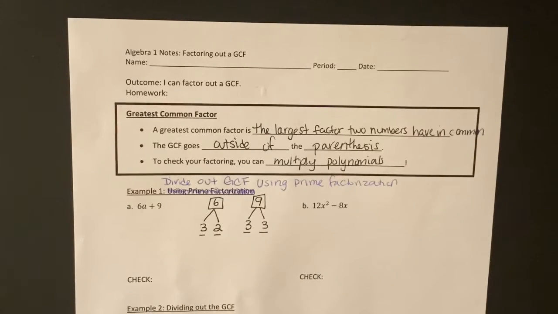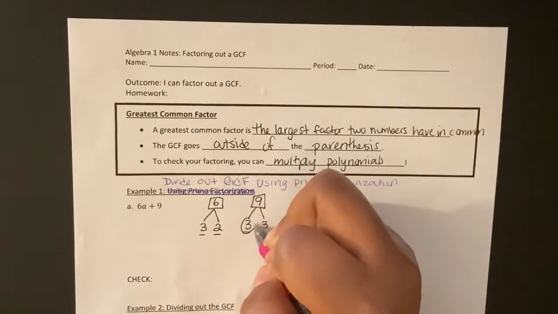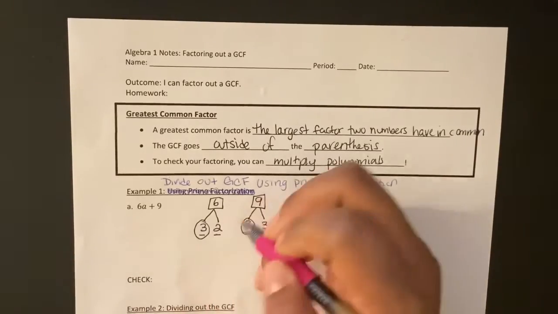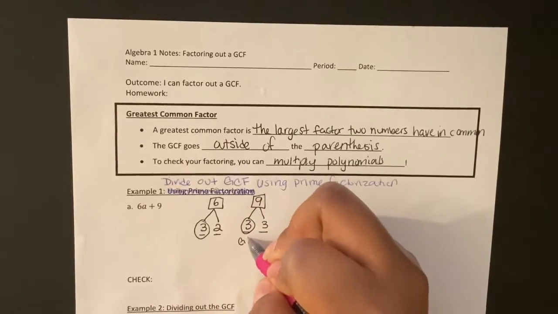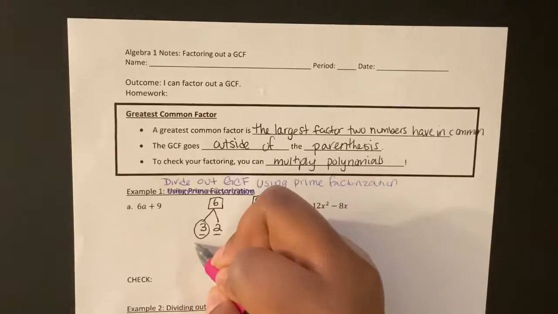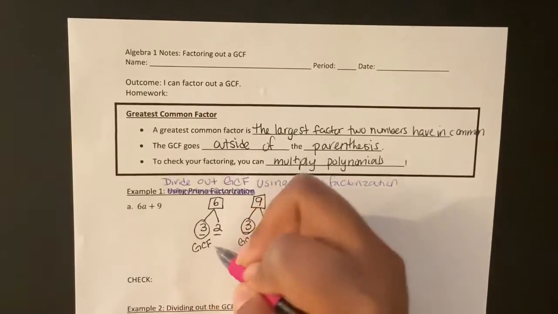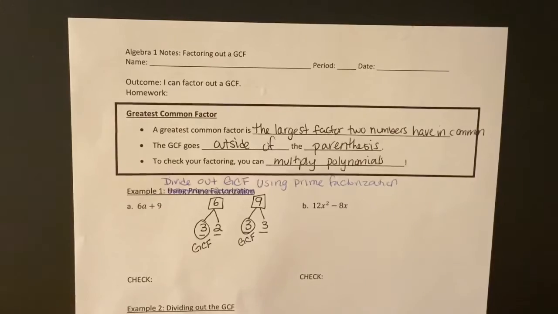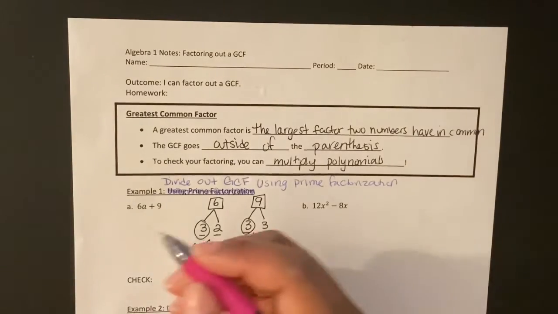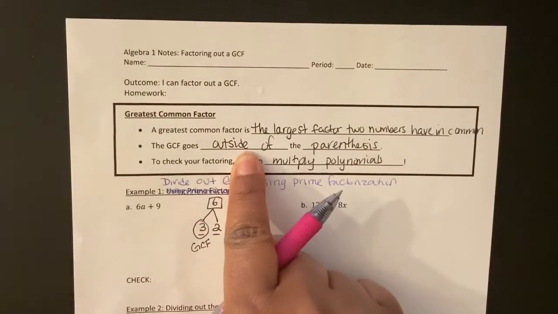Now let's look here. What number do they both have in common? They both have 3 in common. So 3 is going to be the GCF, the greatest common factor. So I'm going to put my 3 on the outside of my parentheses.